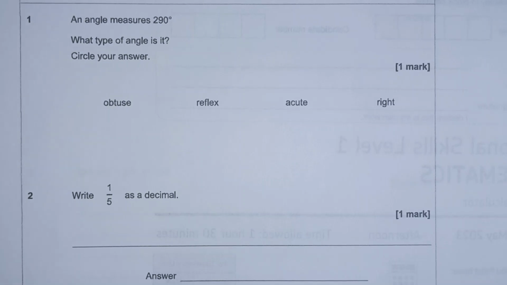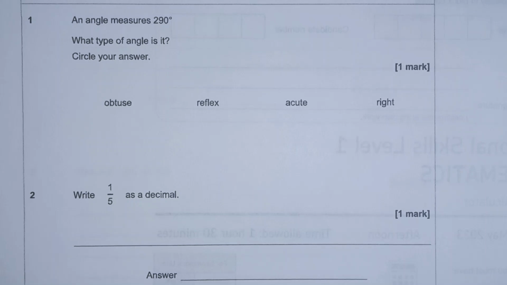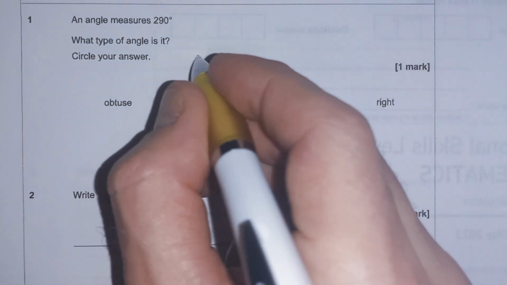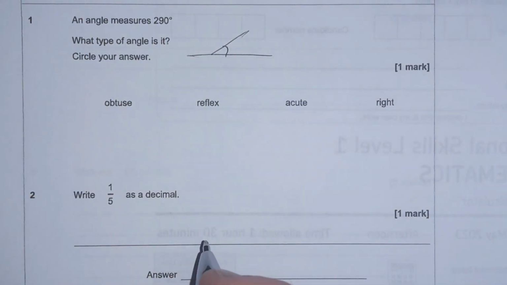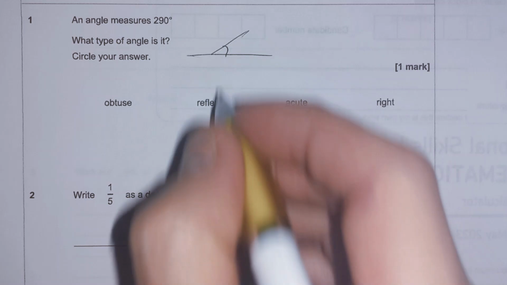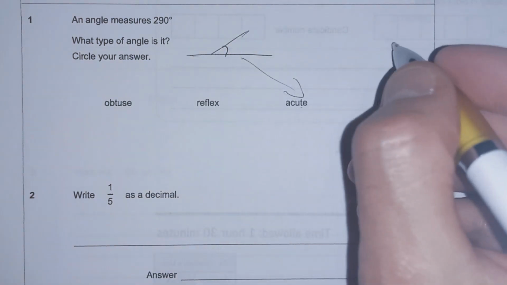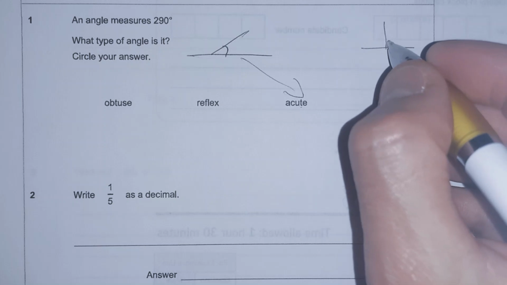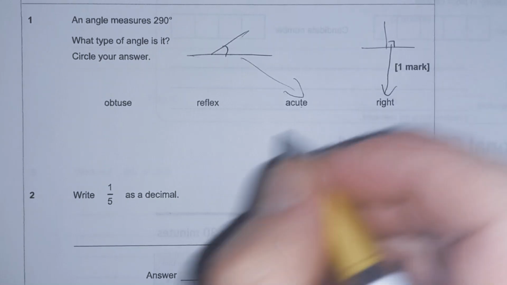Question 1. An angle measures 290 degrees. What type of angle is it? Circle your answer. Right, so we've got different types of angles. We've got this type where it's less than 90 degrees. That would be our acute angle. We've got a right angle. That's where it's perpendicular, and we often have it shown with a square. That would be a right angle.